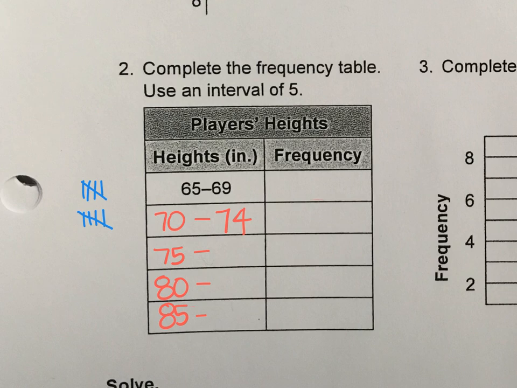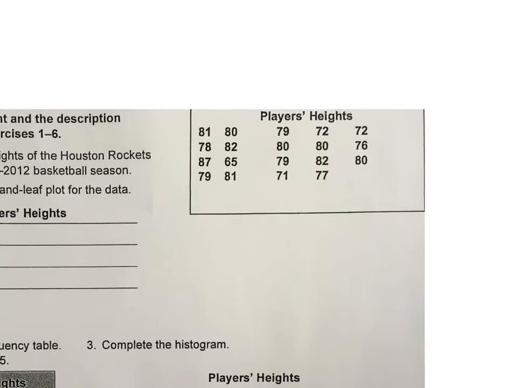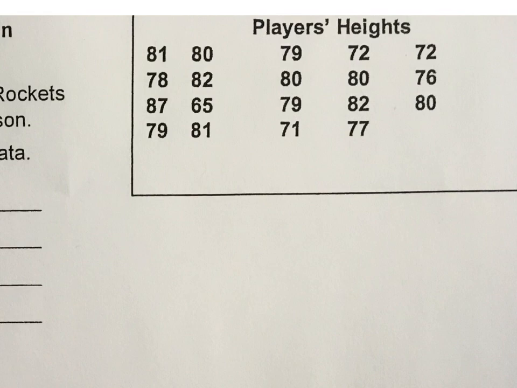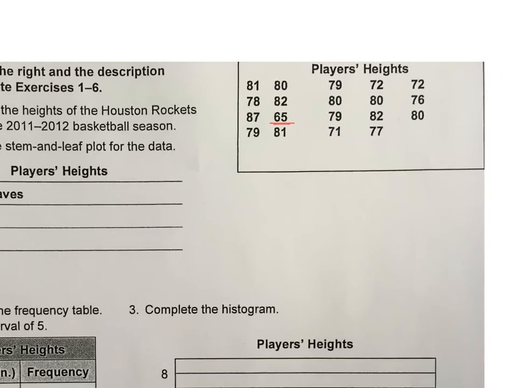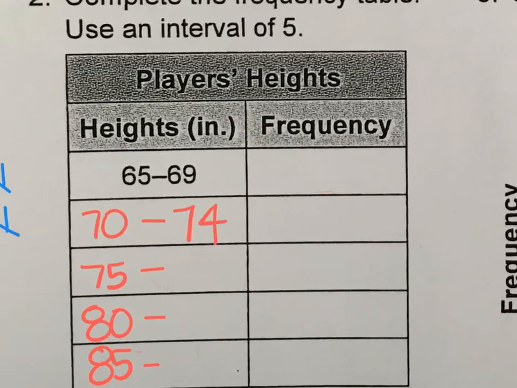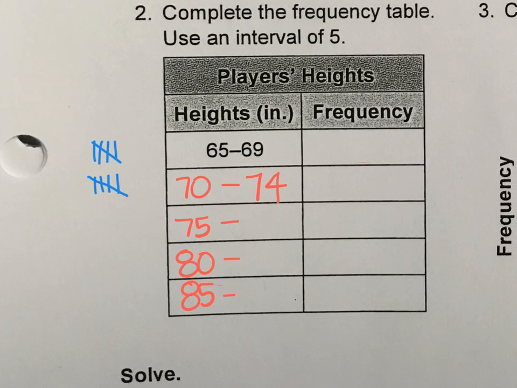So let's go over to frequency. We learned just a second ago that frequency is how often something happens. So for our first one, 65 to 69, hopefully you've already seen that from here on our numbers, how many numbers we have between 65 and 69? Just this one. So how many numbers is that? Yeah, it's just one number. So the frequency is just 1. So you're going to count how many numbers are going to be in that range and you're going to put the frequency down.